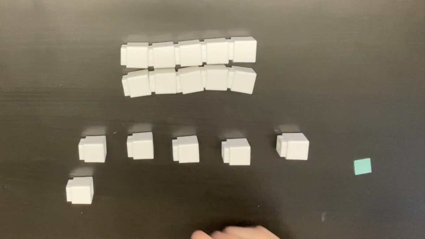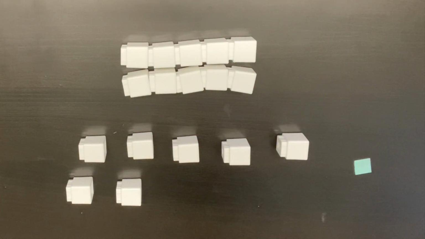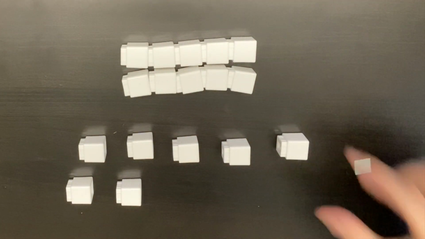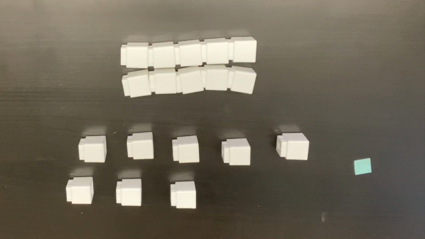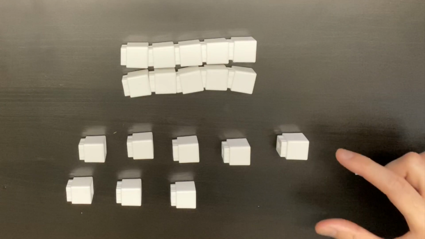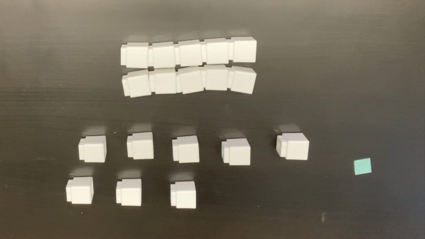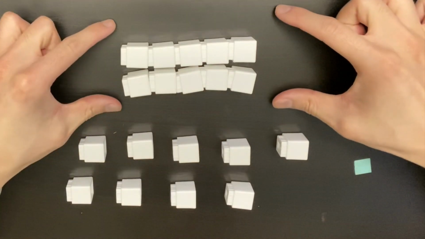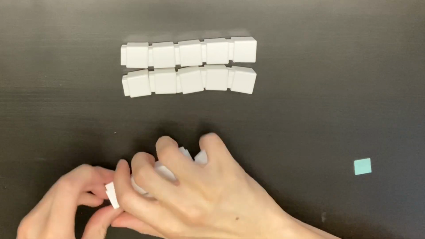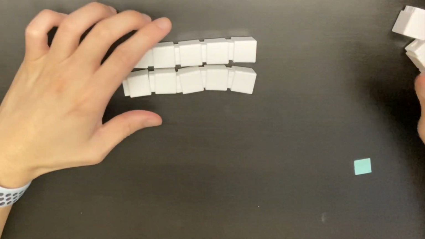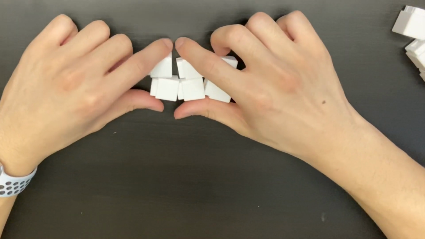If I put another one, how many is that? 10, 7. Now this one is what? 10, 8. And then if I put the last one, how many would that be? 10, 9.